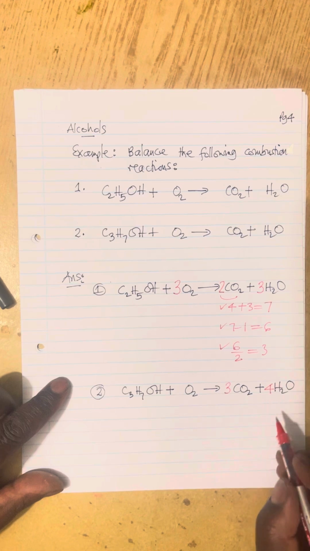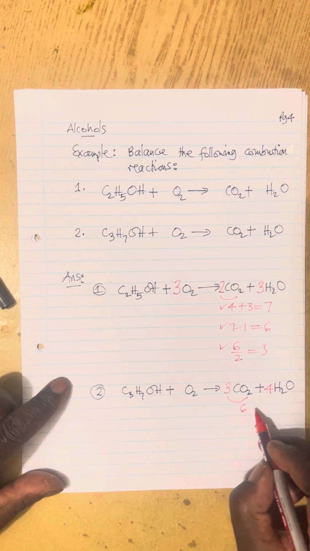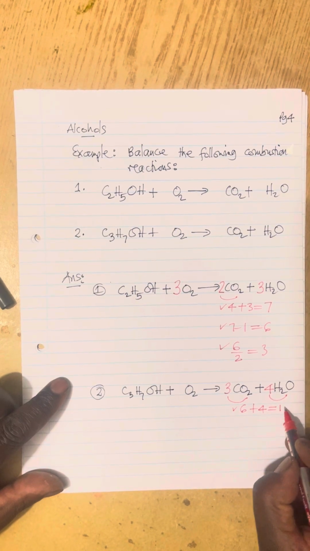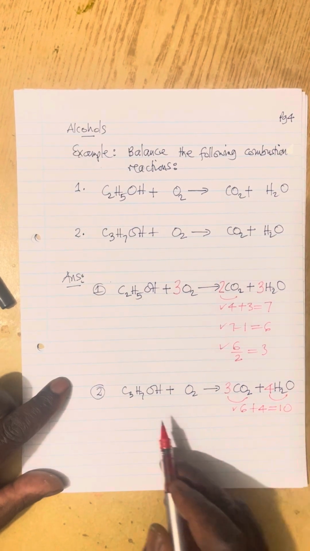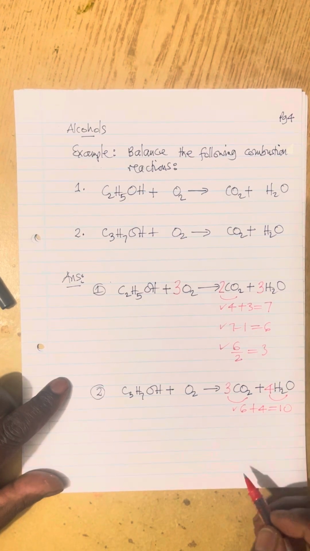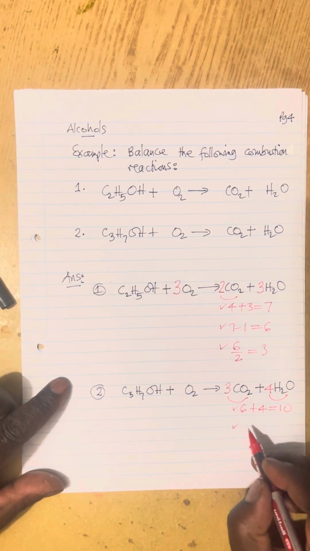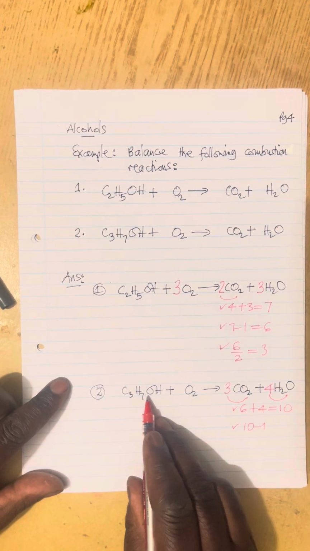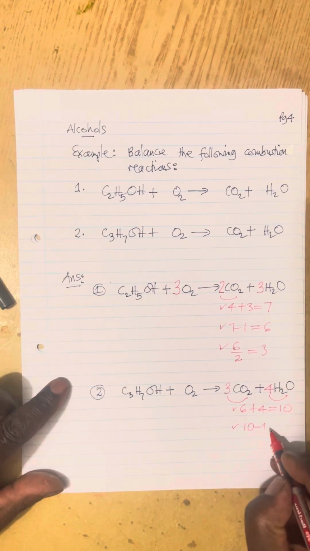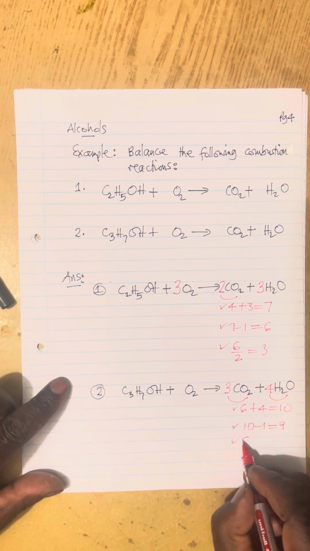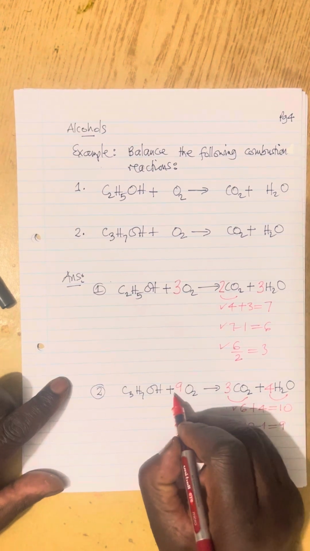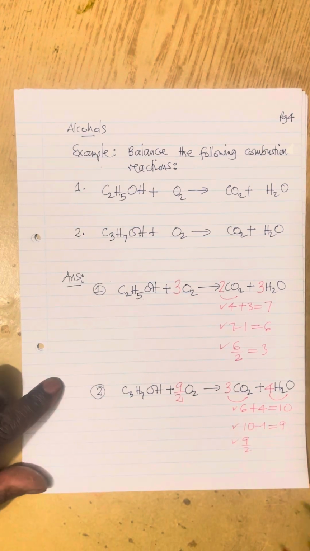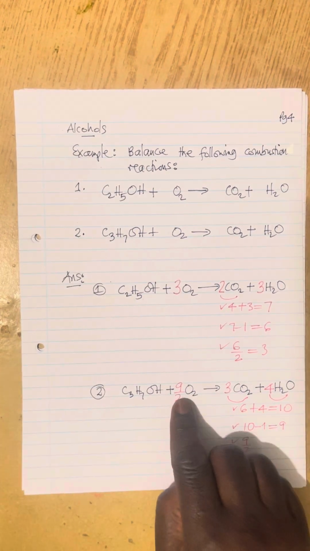Let's go to oxygens. We go to the right-hand side. 3 times 2 is 6, plus 4 times 1 is 4, and the answer is 10. Remember, we're dealing with alcohols now. This one here is hiding, so we say 10 minus 1. Our step number 2 is 10 minus 1. This one is that oxygen in the alcohol molecule, and our answer is 9. So we take 9 divided by 2. This must come here. And like we did for alkanes, we have to multiply the whole equation by 2 to get rid of that fraction there.